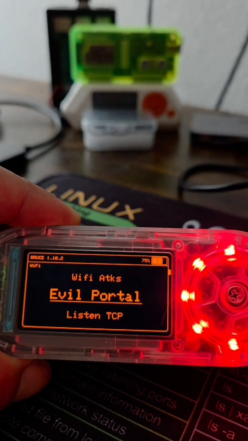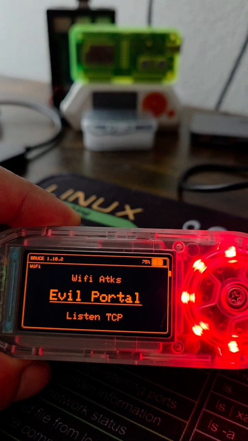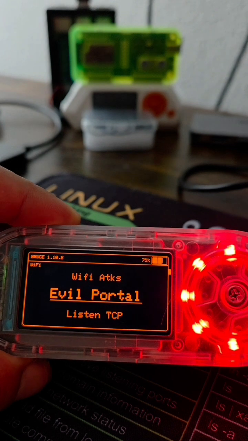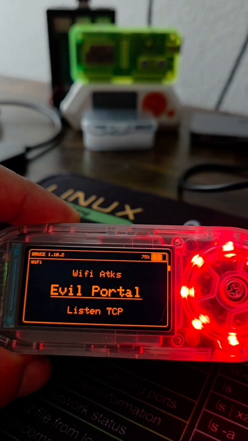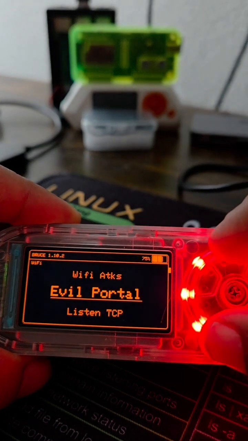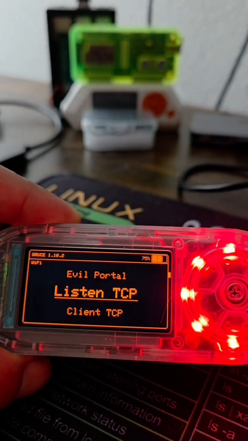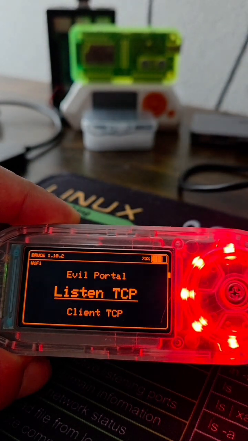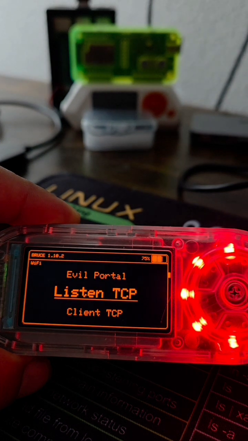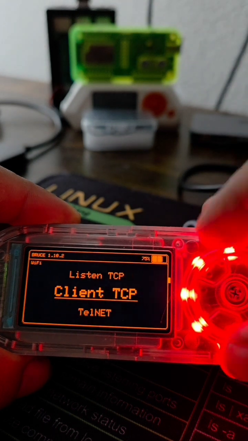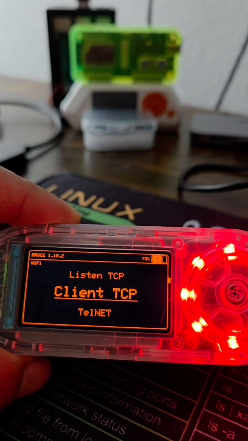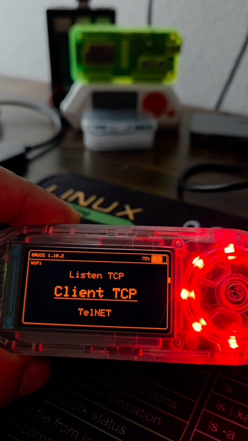Evil portal, for setting up captive portals often used in phishing or network testing scenarios. Listen TCP, for listening for TCP connections, useful for network debugging. Client TCP, to act as a TCP client and connect to other services.